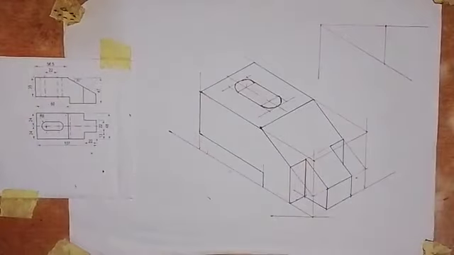Looking at what we have here, this is the isometric view of this object. As simple as I've done it here, all you have to do is to practice. When you practice this, you become a master at this work. Thank you. Keep on practicing and God bless you.